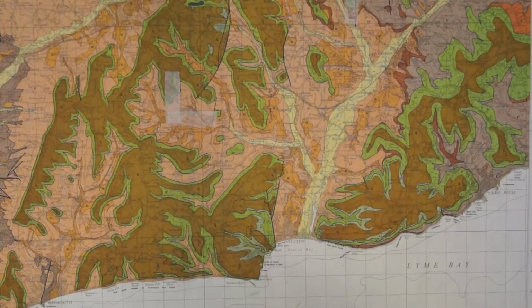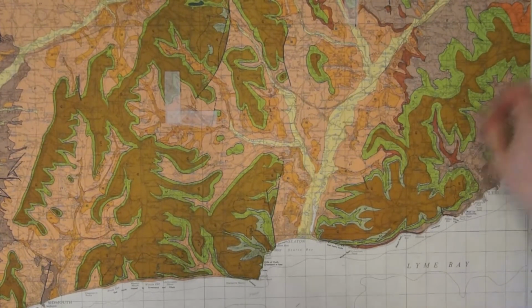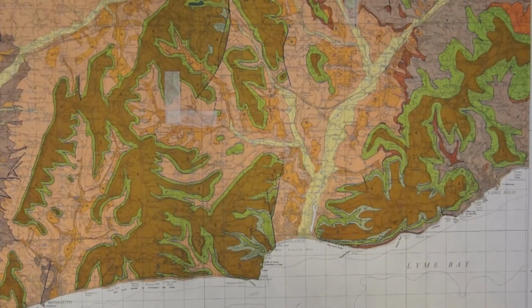On top of that we have an unconformable surface upon which the clay with flints, which are in part Eocene age, have been deposited. And then on top of that we have these alluvium and valley gravel drift deposits.